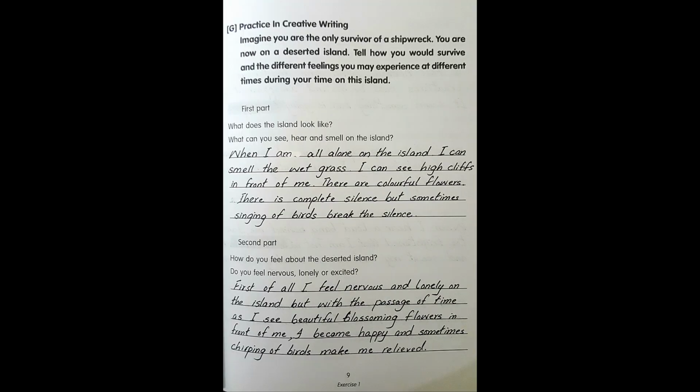G. Practice in creative writing. Imagine you are the only survivor of a shipwreck. You are now on a deserted island. Tell how you would survive and the different feelings you may experience at different times during your time on this island.